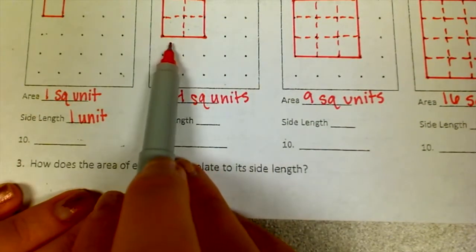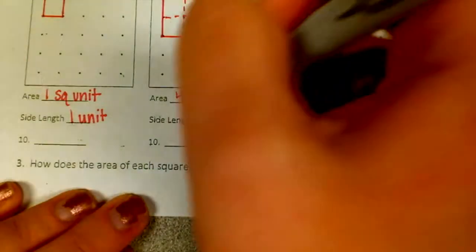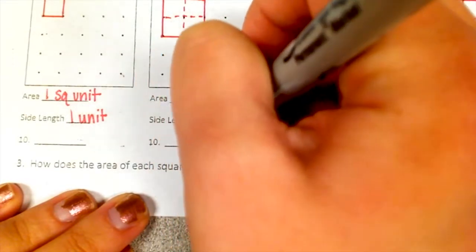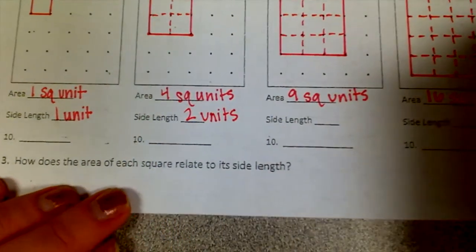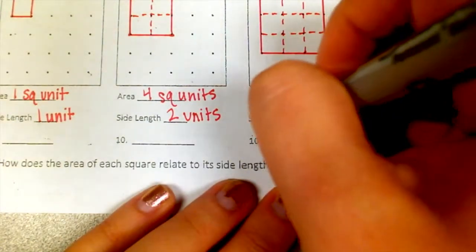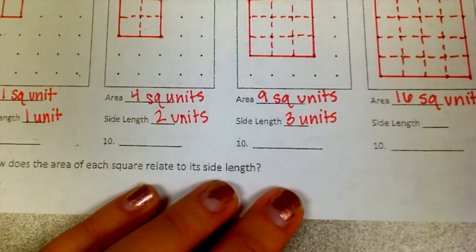What's the side length on the second square? It's going to be 2 units. What about the third square? 3 units. And the fourth square? 4.